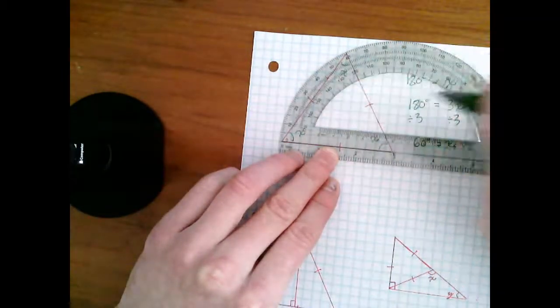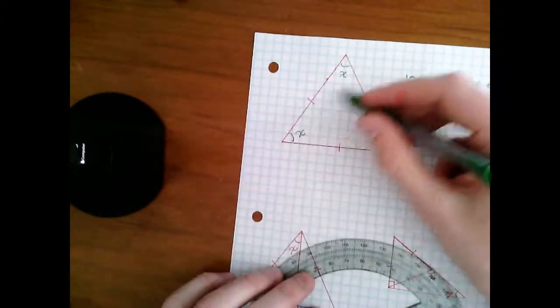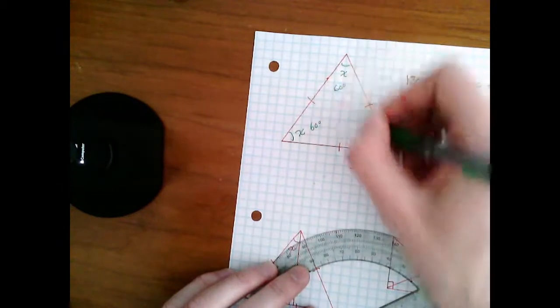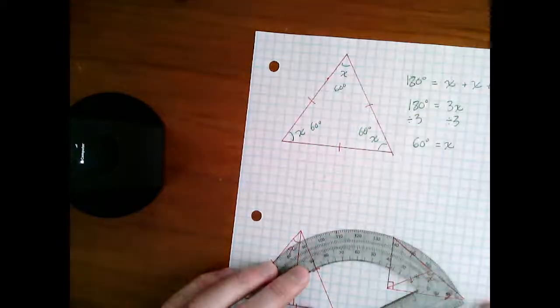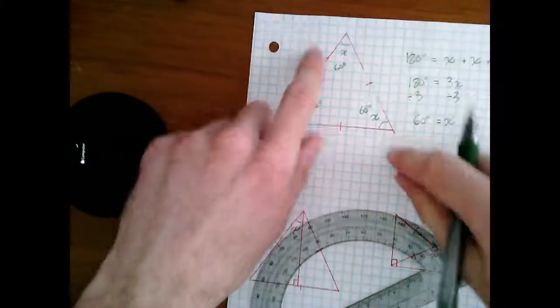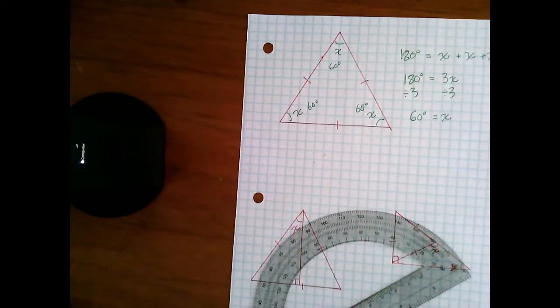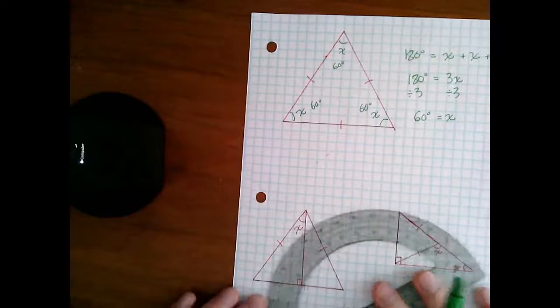60 degrees. I could go around and measure all these, but they're all going to be 60 degrees. If I added them all together, you will see that equals 180. If you cut this out and you fold it on all the different angles, you'll see they're all the same size. So there's our other property. With equilateral triangles, all of the angles are equal to each other.